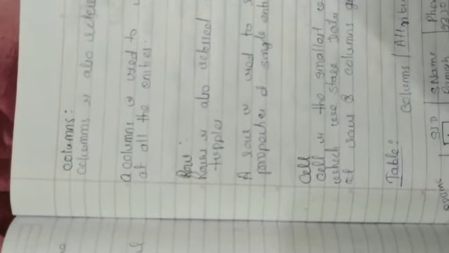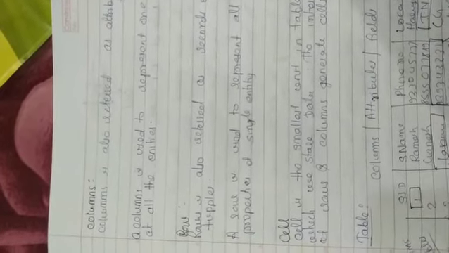What is a table? A table is a logical organization of data consisting of rows and columns. What is a column? A column is also called a property, attribute or field of an entity. A column is used to represent one property of all entities.